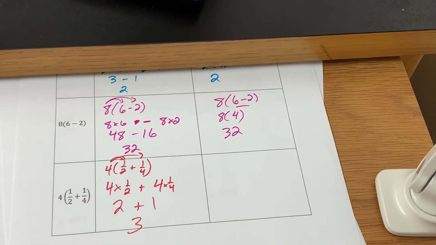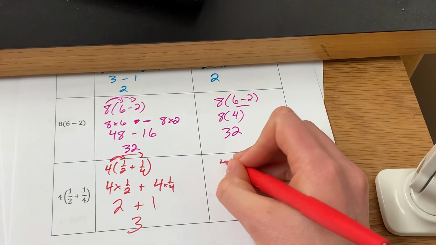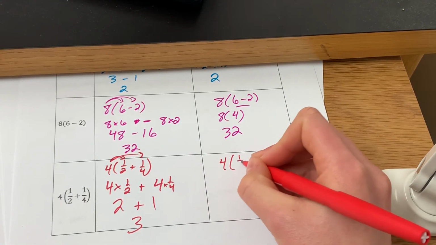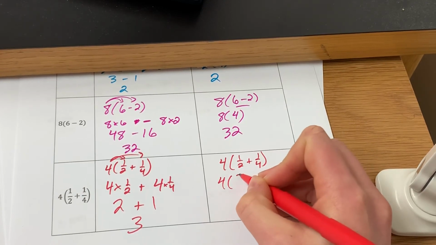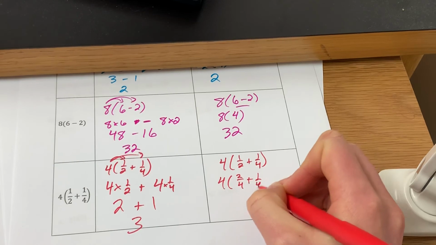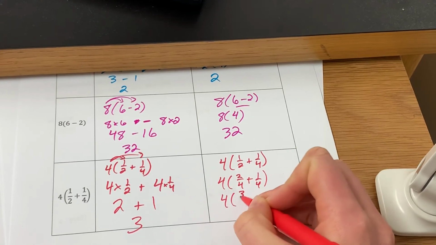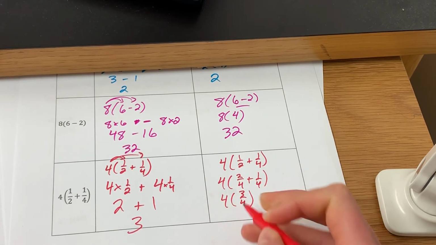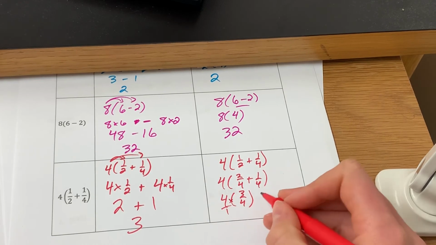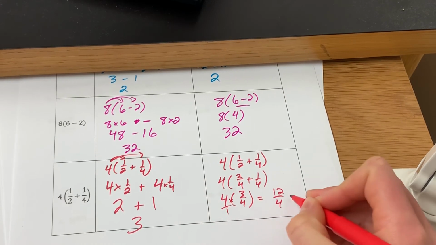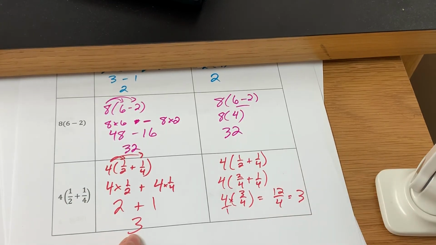Not bad at all. Let's see how this would be done using PEMDAS, half plus a quarter. Well, this we'd have to turn into, that's 2 quarters plus a quarter. So really this is 4 times 3 quarters. And then I can put that over 1. And I multiply, and that's going to give me 12 quarters, which is equal to 3. So as you can see, actually using the distributive property when some of those fractions were involved actually made the problem a little bit easier.